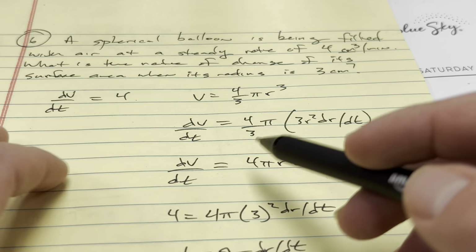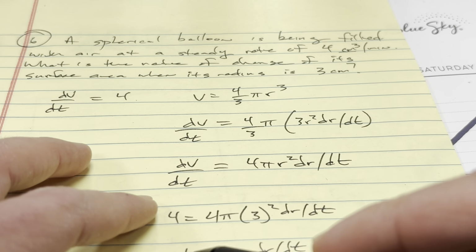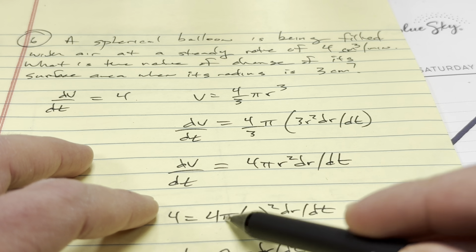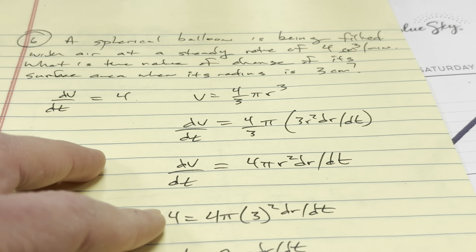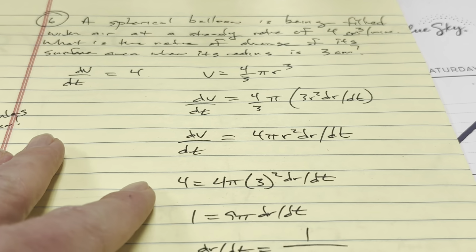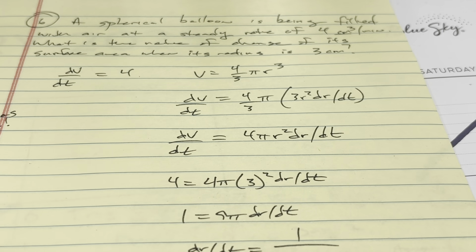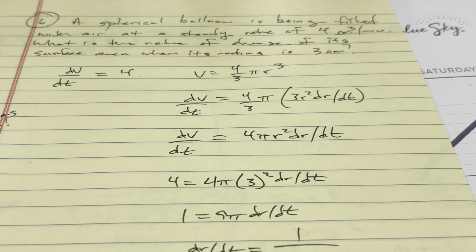Now here's what I did, guys. 4 divided by 4, just cancel those out. Now I'm going to have 1 equals 9 pi dr/dt. If you see things you can cancel out through division, do it, especially if you're in a class next year that doesn't allow a calculator. So I'm going to have 9 pi. We're going to divide both sides by 9 pi.